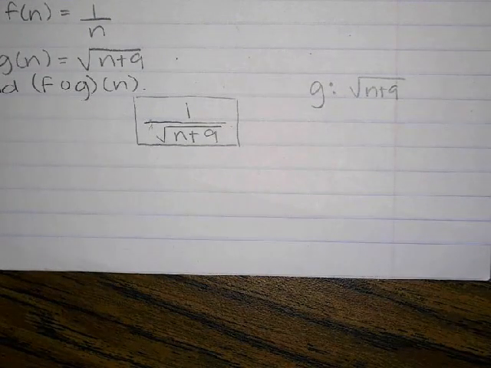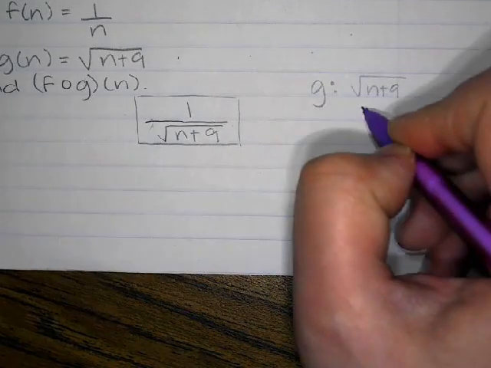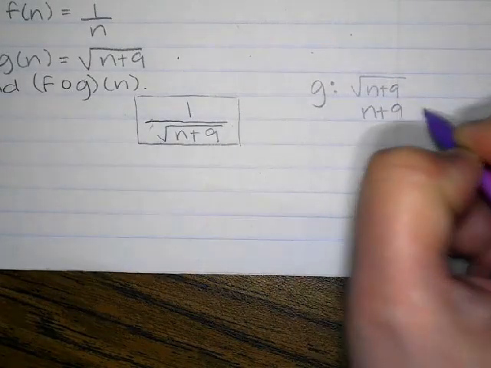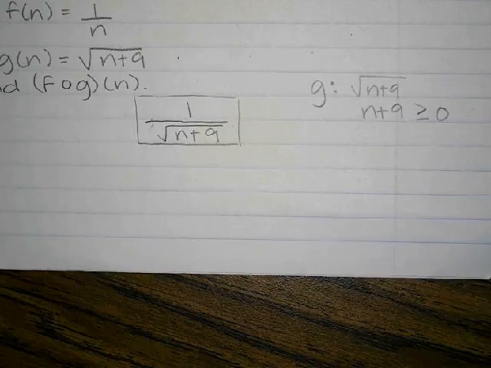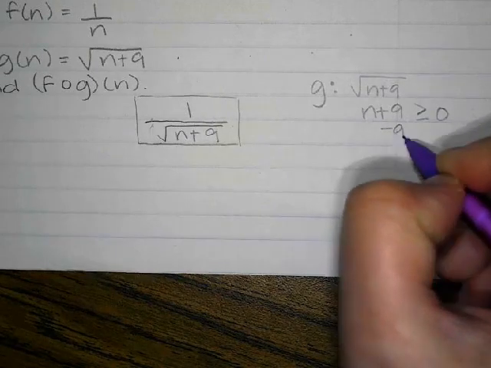So the inside has to be greater than or equal to 0. Okay? The inside is greater than or equal to 0. And so what am I going to do to solve for n? Subtract 9. Okay? So n is greater than or equal to negative 9.